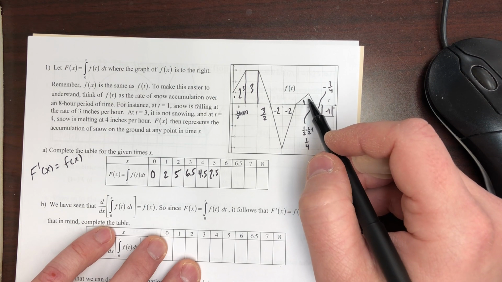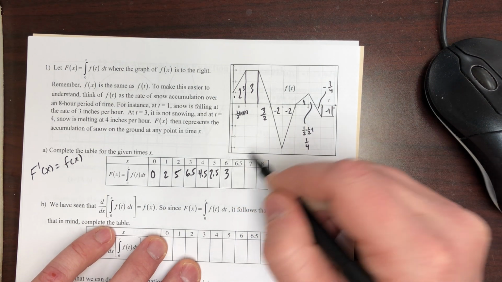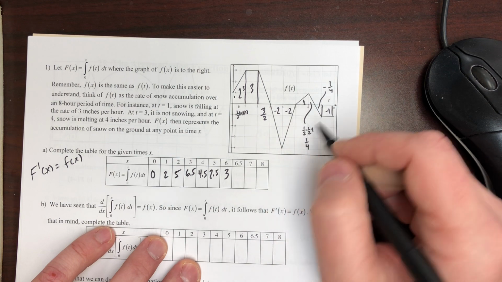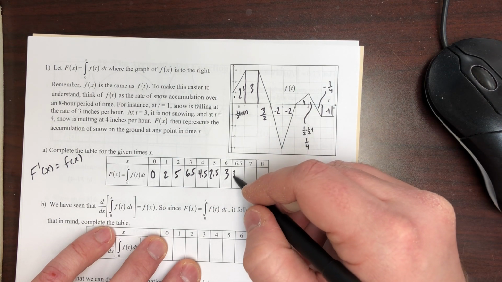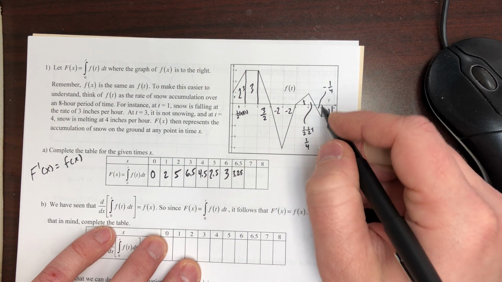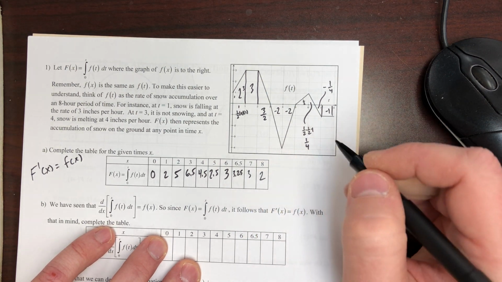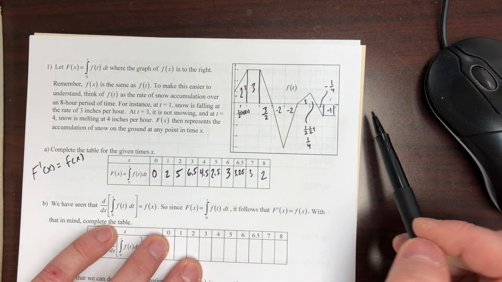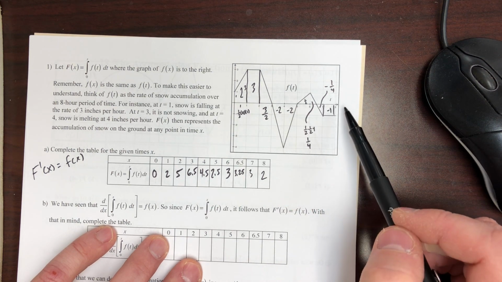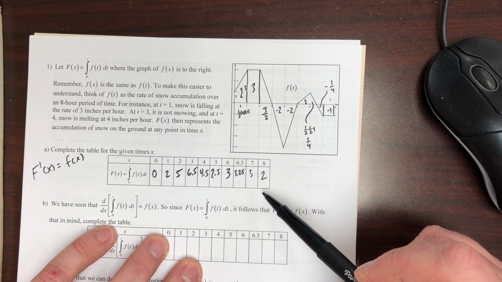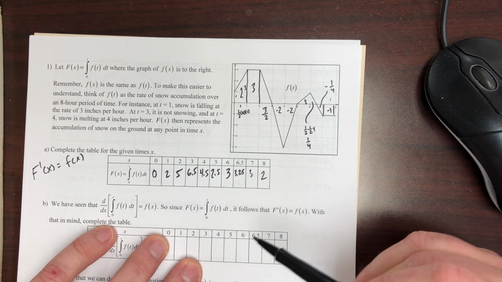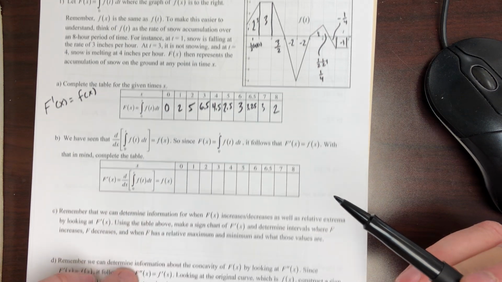From 5 to 6, we tack on another 0.5, so we're up to 3. Then from 6 to 6.5, we tack on a quarter. But then we lose that quarter. And then we lose another 1. And so by the end of all this, we've accumulated a total of 2 inches of snow. We've gained some, we've lost some, gained some more, lost some more.